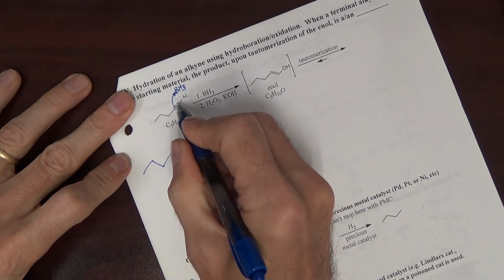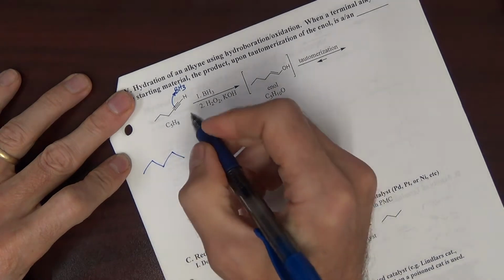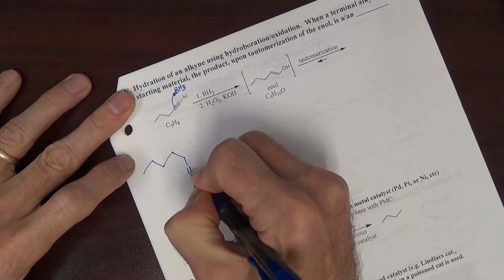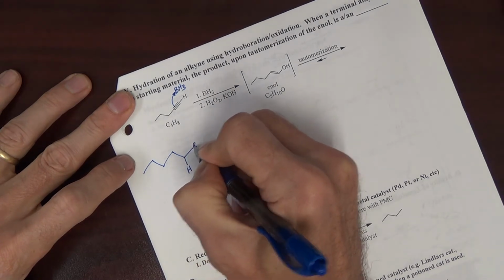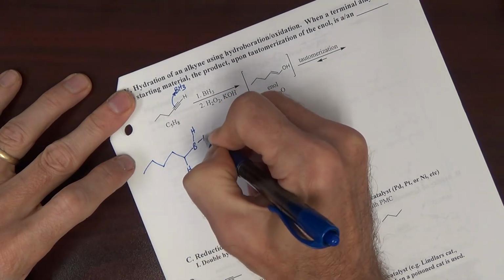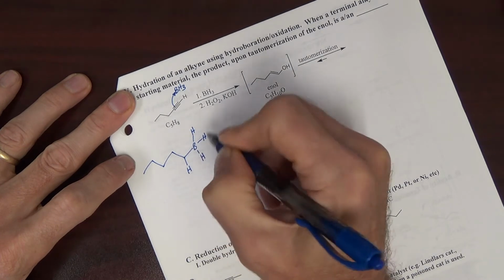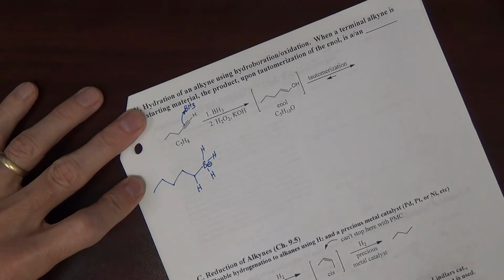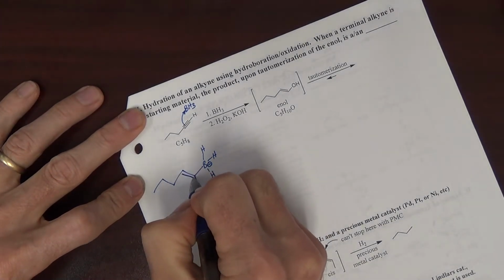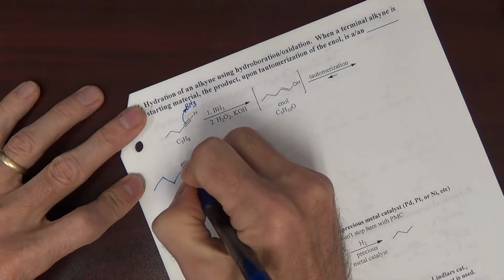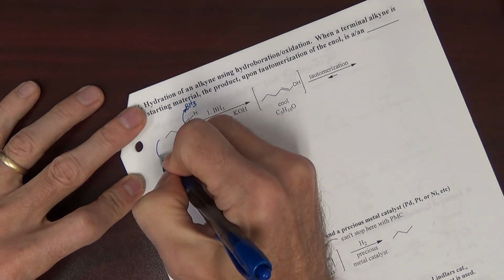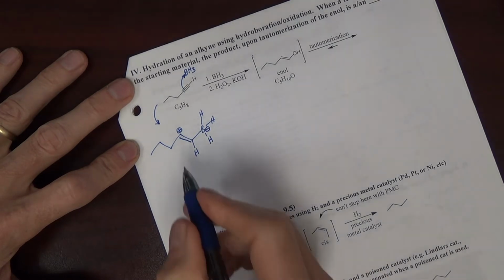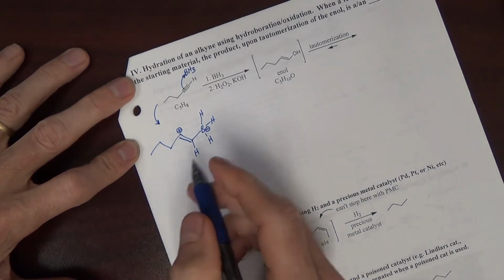There's an H here. And now there's a boron with 3 H's. And that's a minus charge. And we have 1 pi bond left, plus charge here. Okay, do you think this is actually formed?